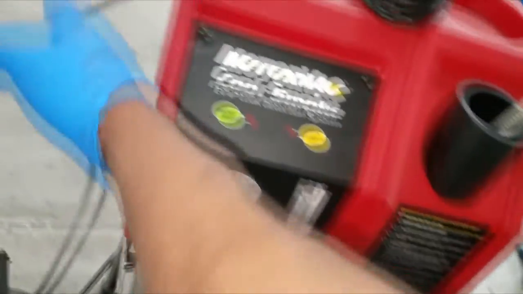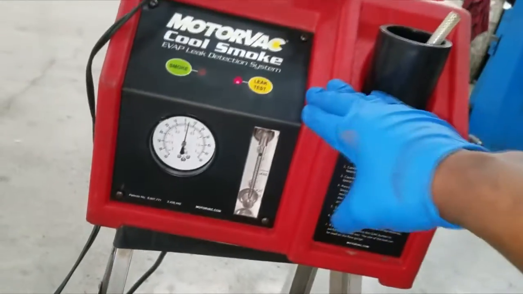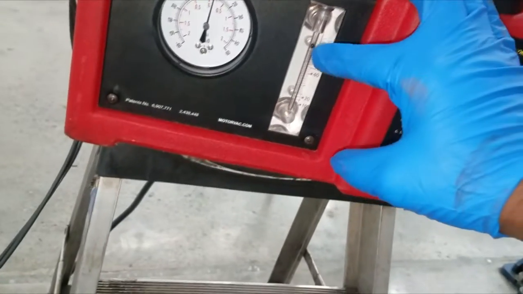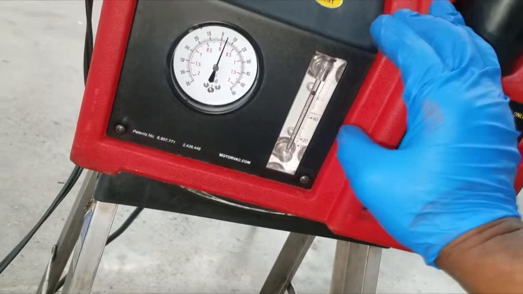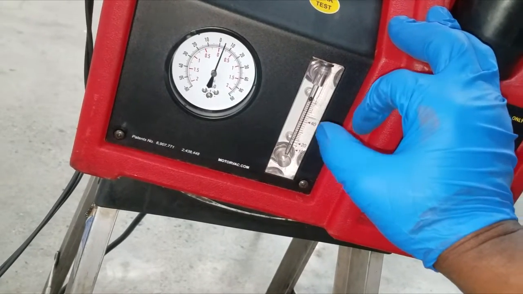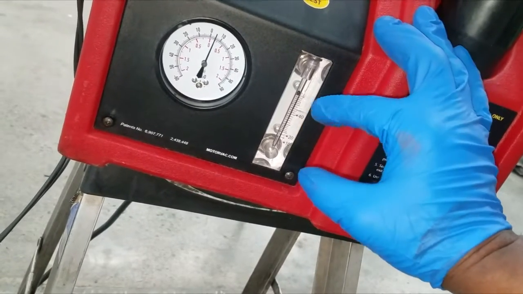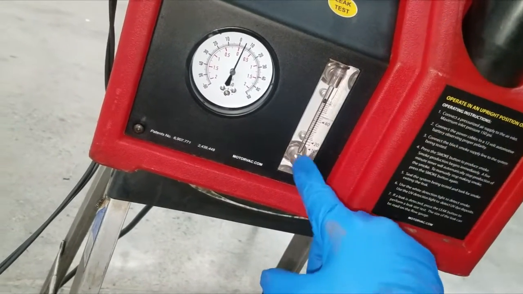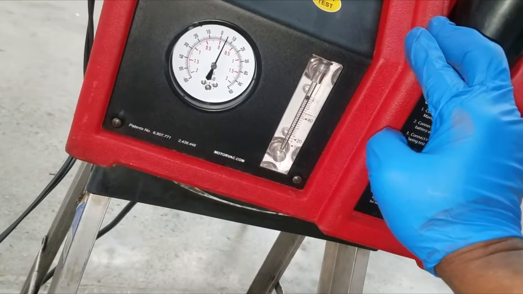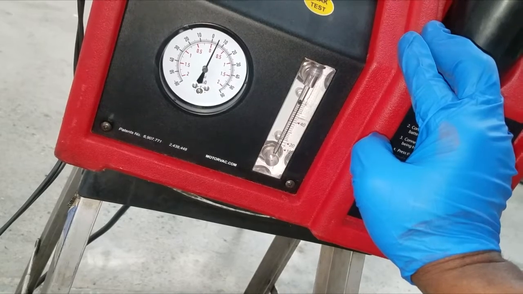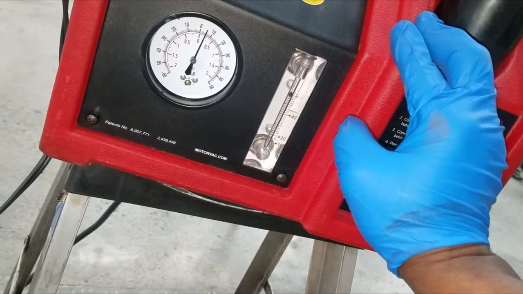Let's do a leak test first. Okay, the goal, what you're trying to do is get this ball to drop. What it's doing is filling up the evap system with air pressure. Okay, now the way it indicates there is no leak, this ball will essentially drop all the way to the bottom, and it's got to stay there for a predetermined time. That will let you know if there's a leak or not. All right, so I'm gonna fast forward and let this sit here for a good maybe 5-10 minutes.